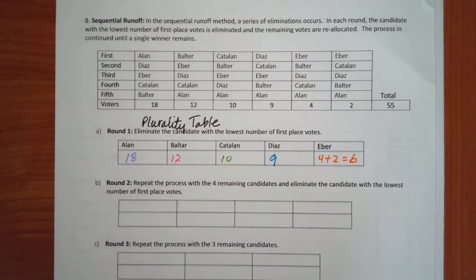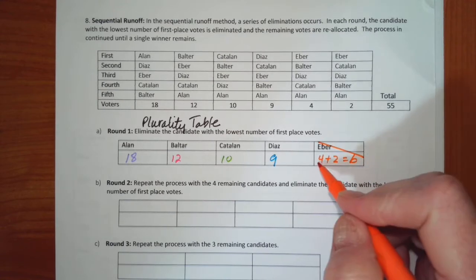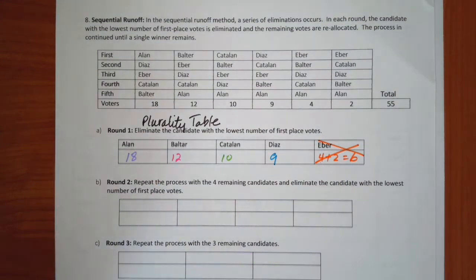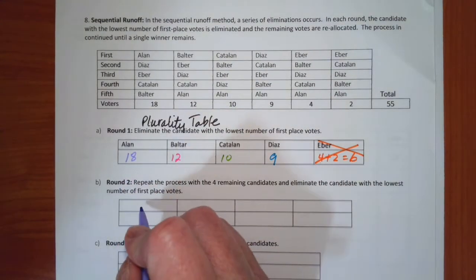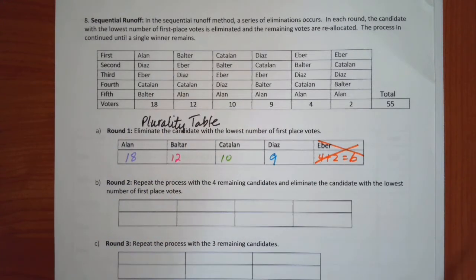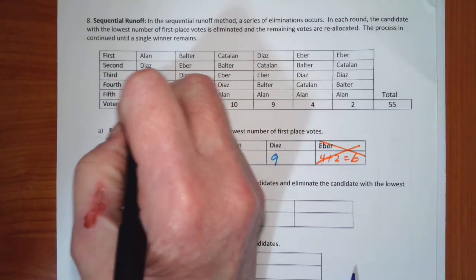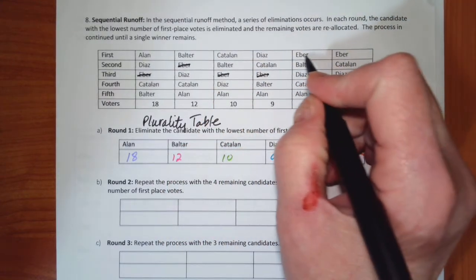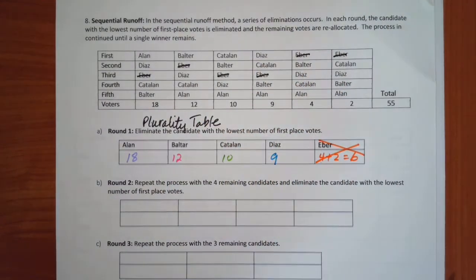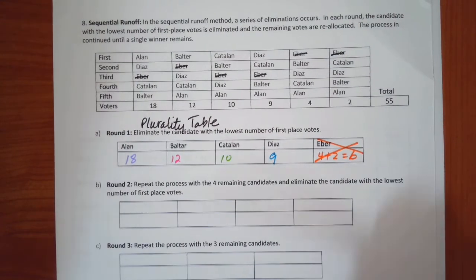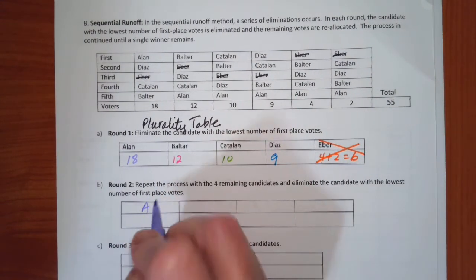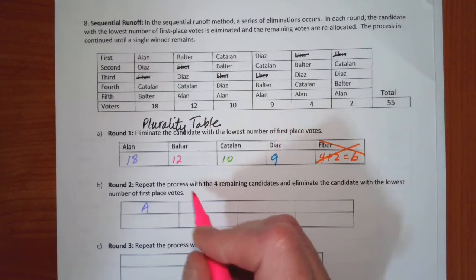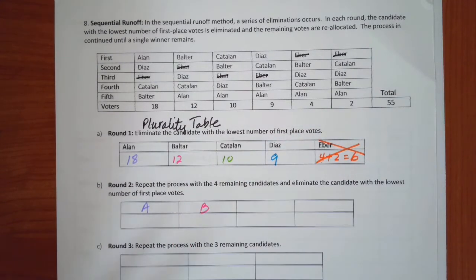Okay. So Eber is eliminated. He got the lowest number of votes. So now we're just going to pretend that Eber is gone. So I'm going to cross his name off, and we're going to do the same thing again. Okay. So I'm going to look at Allen, Balter, Catalan, and Diaz.